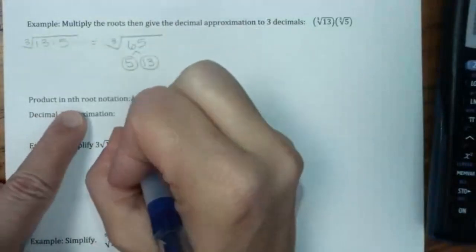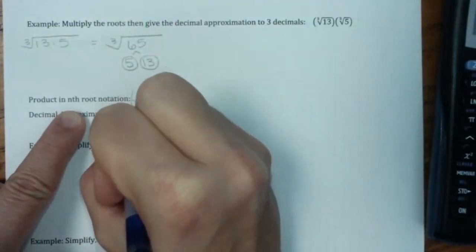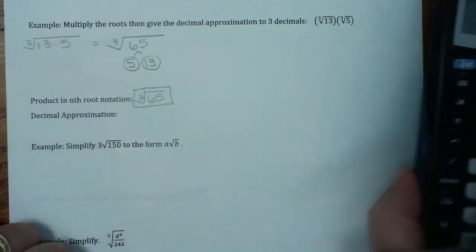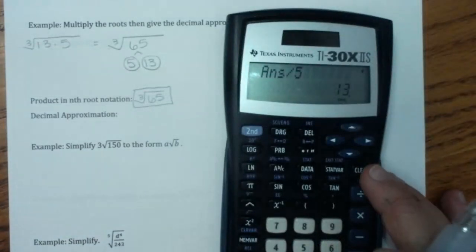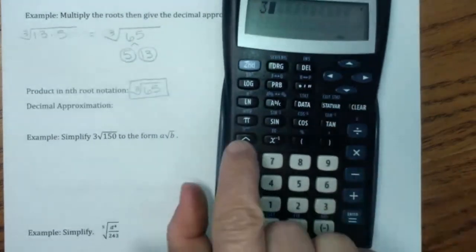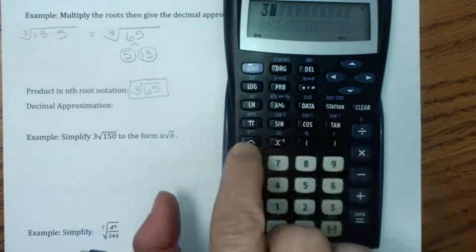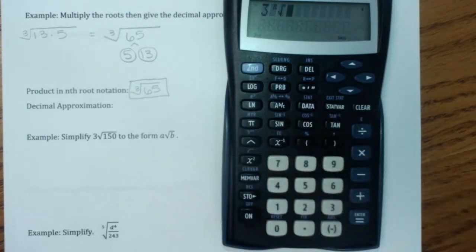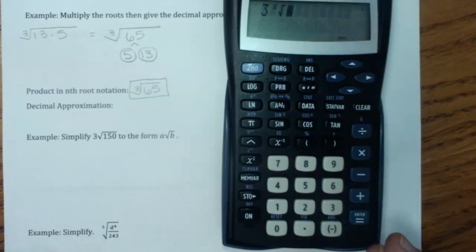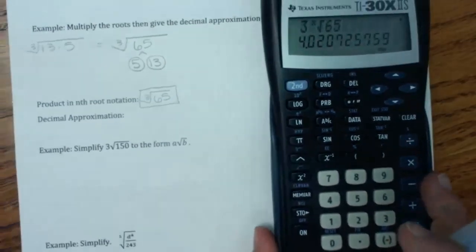So the product in nth root notation would be the cube root of 65. And let's plug this into our calculator to find the decimal approximation. In our calculator, I want the cube root. I'm going to type in 3 first. And then if you notice, above the exponent symbol, it has the xth root. So if I do second and then our caret button, getting that x root, what it's saying is this 3 is going to go where the x is. So it's going to be the cube root of 65. Press enter.